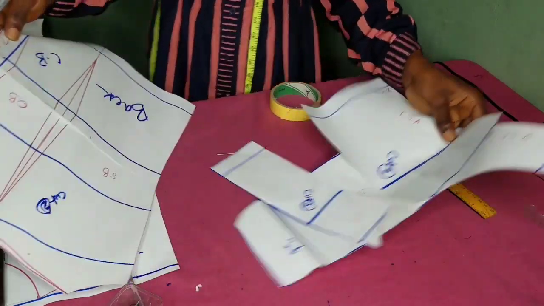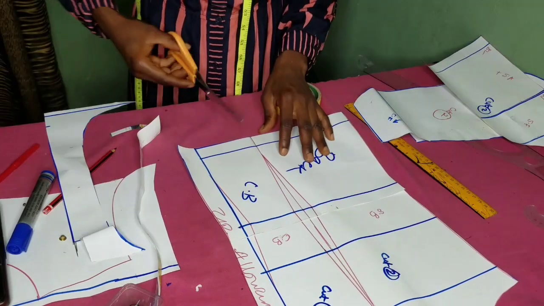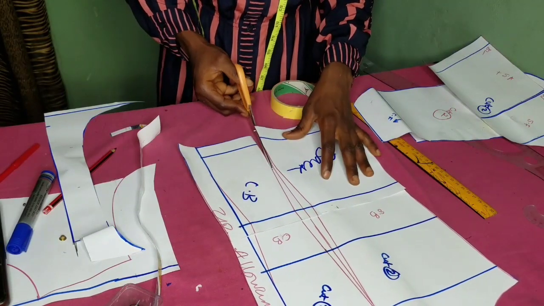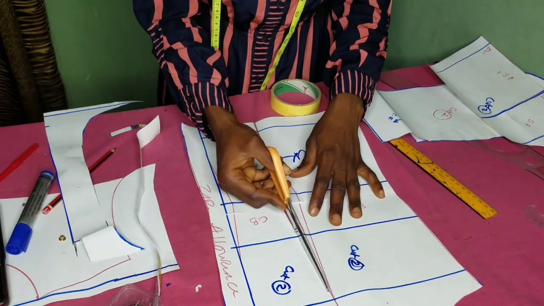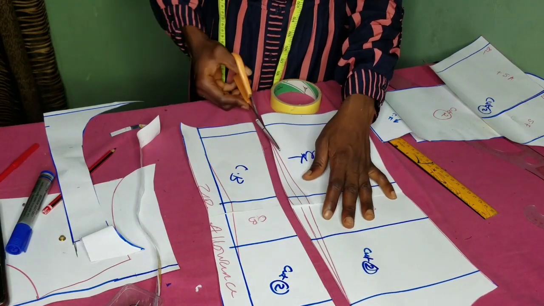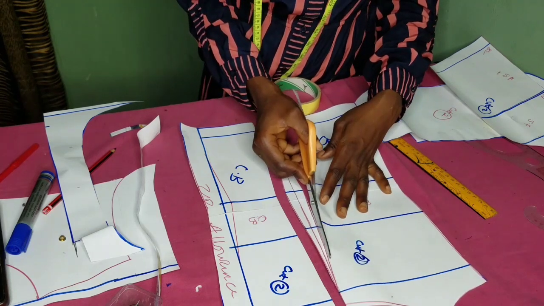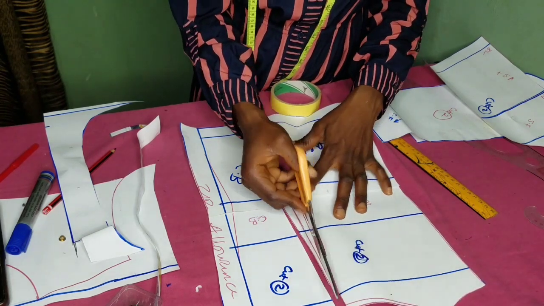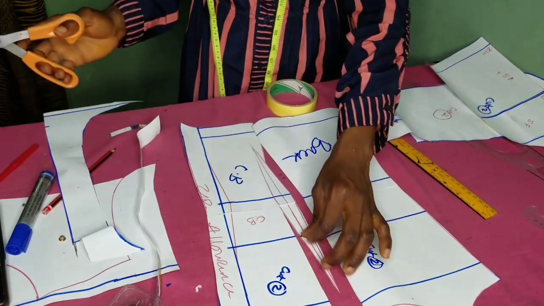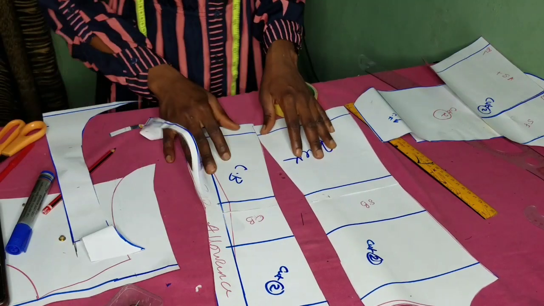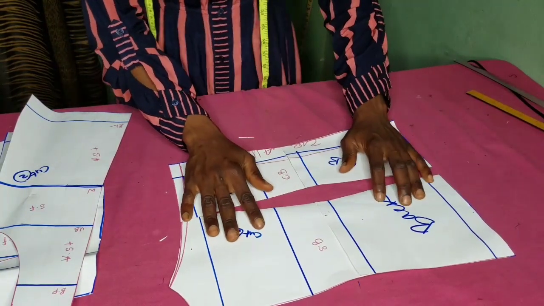The next thing we want to do is to cut out these darts at the back. You need to cut it out just like the way I'm doing now. So that is the essence of labeling, because by the time you label, you won't mix it up after you have cut it out. You really need to learn how to label, especially when you're doing that manipulation.